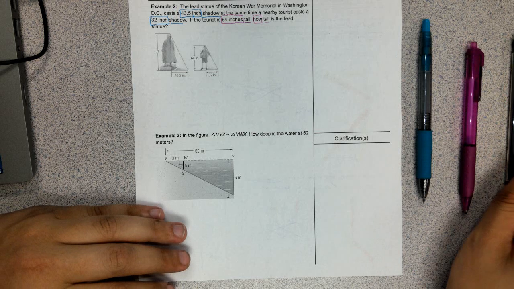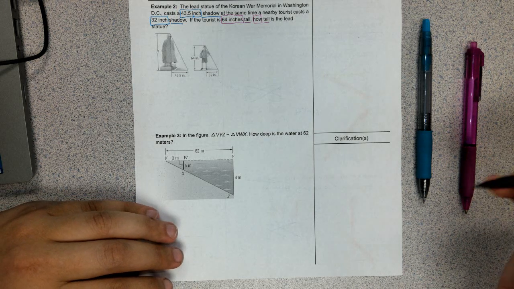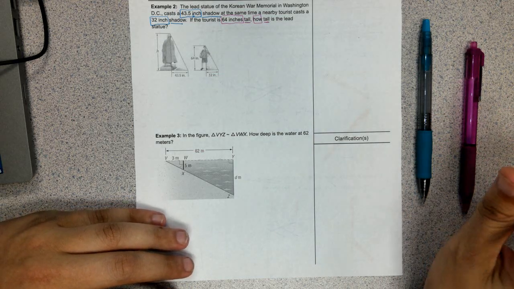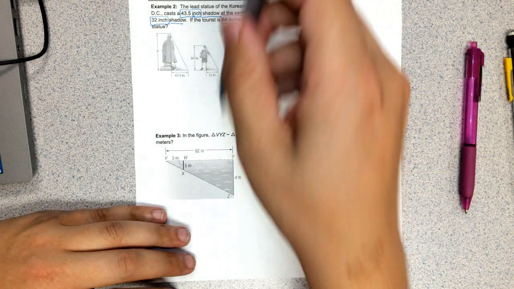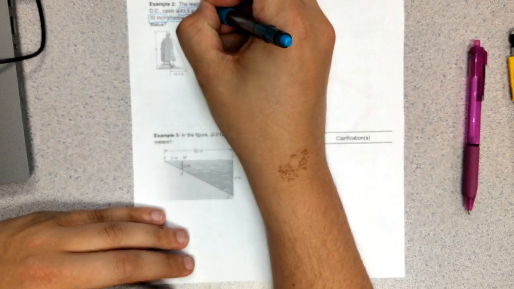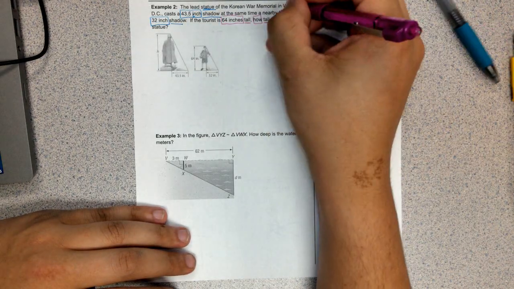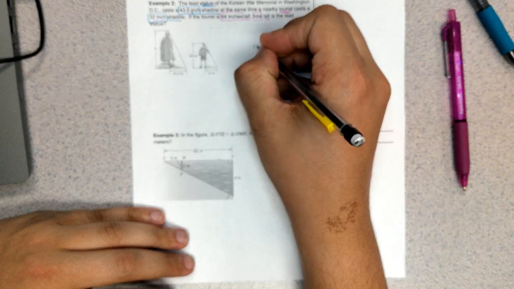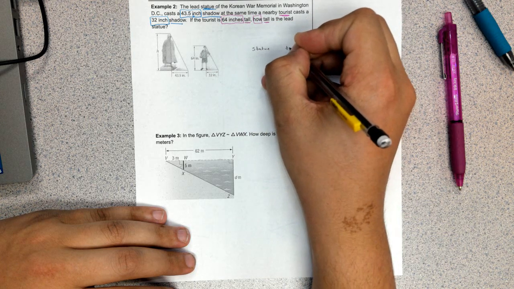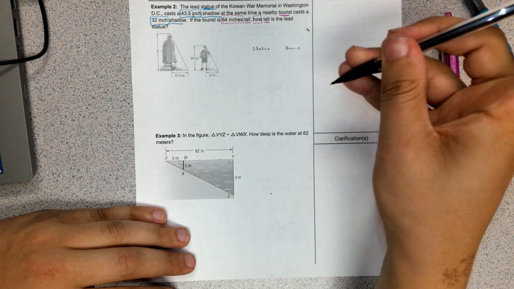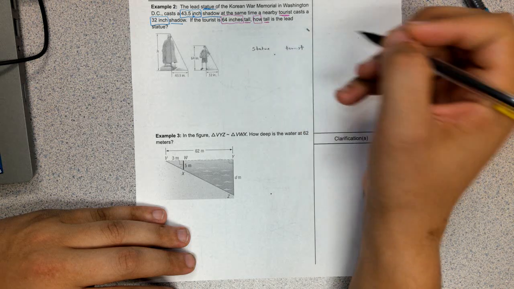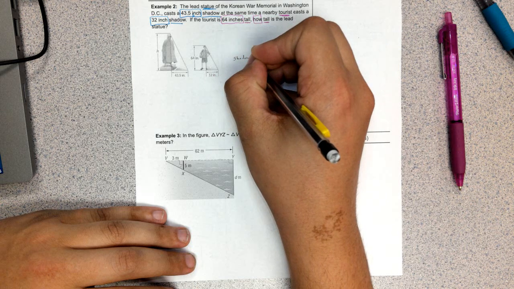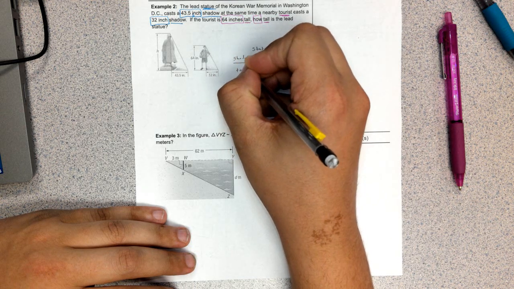is the lead statue. So when I do that, I can set up my fractions based on what it asked me. I have 4 key things that it mentioned: a statue and a tourist, so I can have statue, tourist, but it also mentioned shadow and tall.